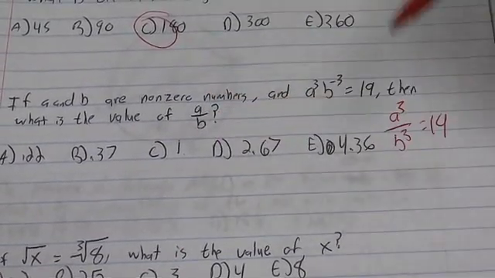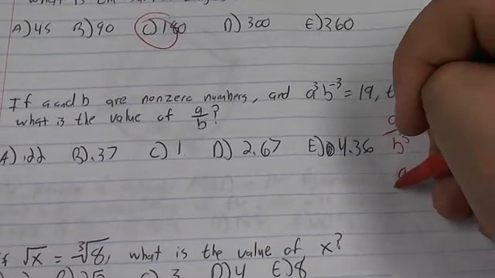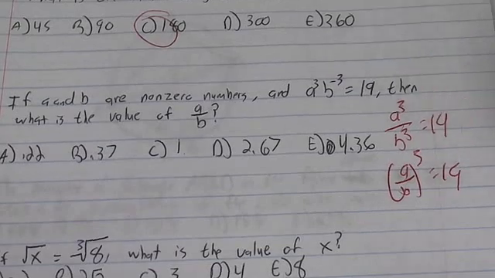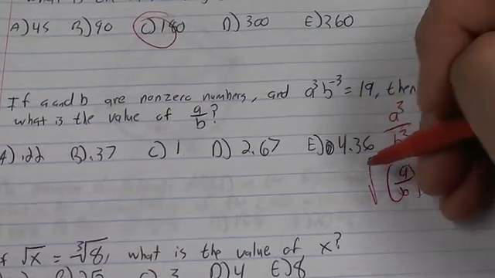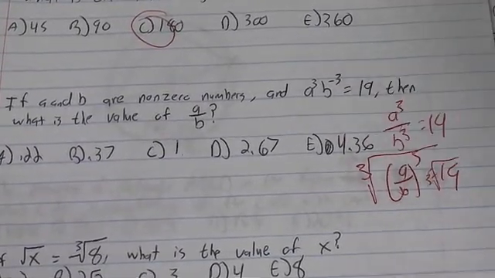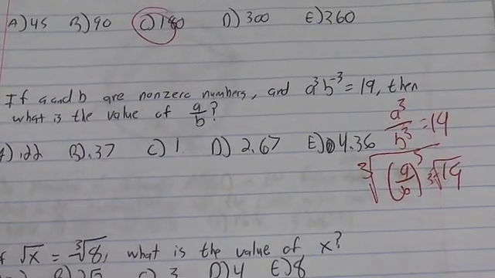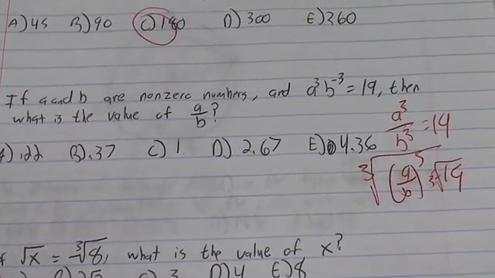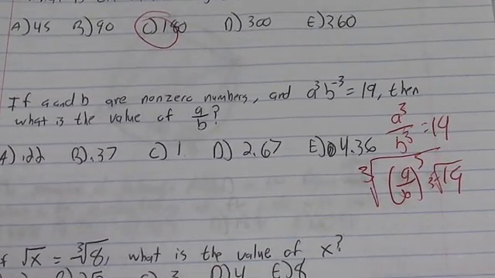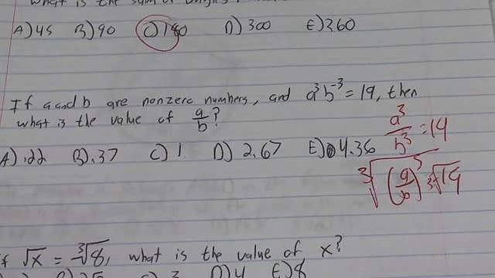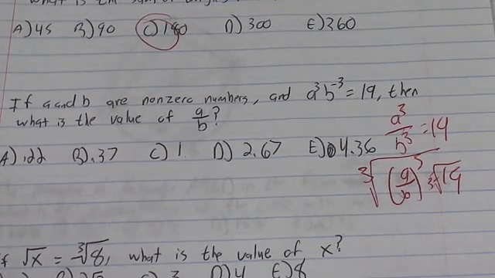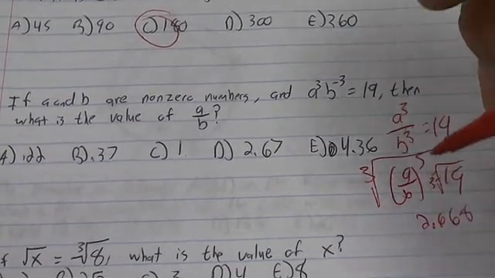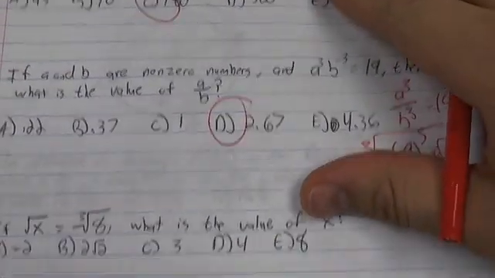So we want a over b. Now, this is the same thing as saying a over b, raised to the third, is equal to 19. How do we get rid of the third power? We take the cube root of it. Cube root, sorry guys. So what is the cube root of 19? I don't have my calculator right now. So 19 raised to the 1 divided by 3 power is 2.668, so 2.67. So the answer is B.